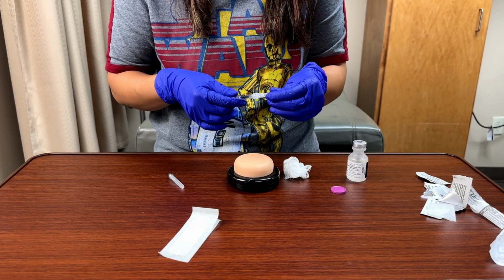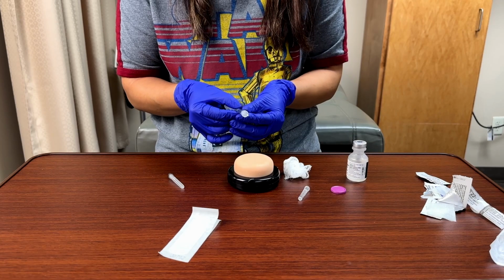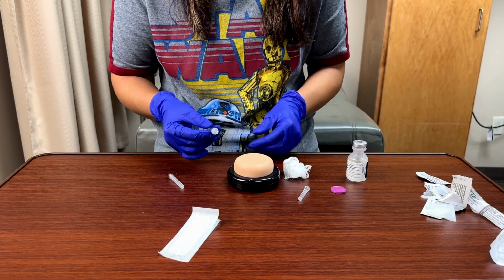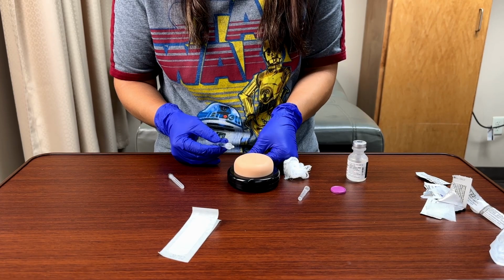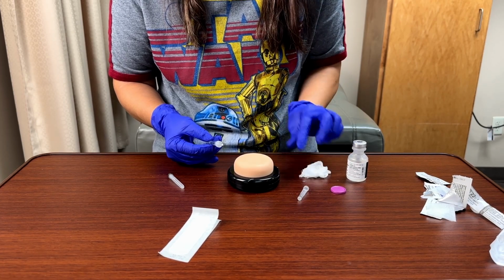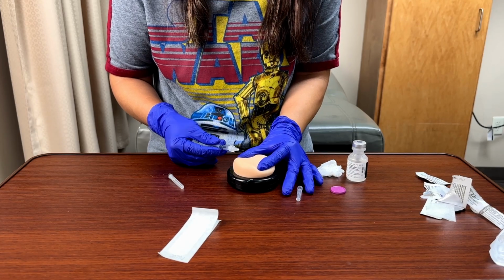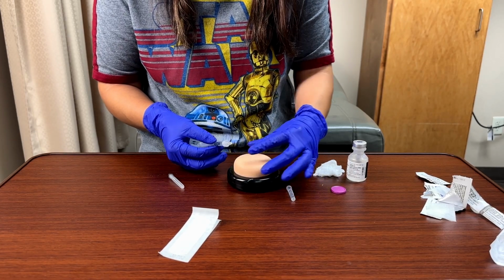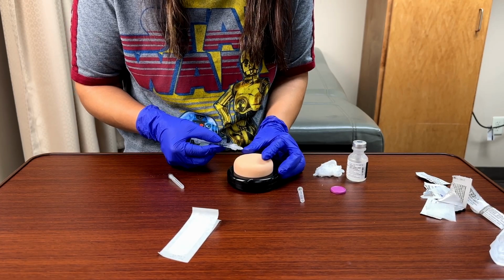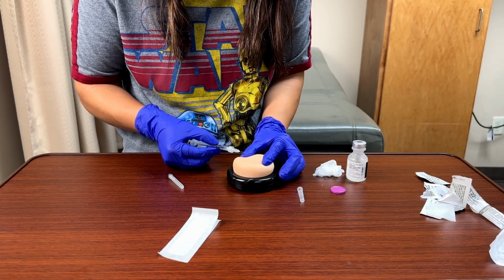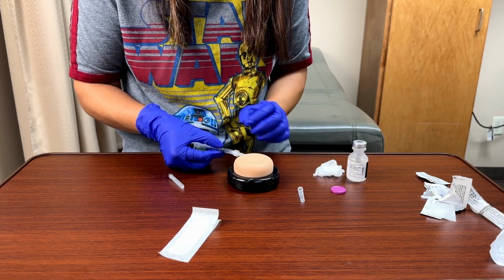So we want to open it up and we want to find our bevel. My bevel is right here. My bevel is going to be up. Now for this one, we do need to pull the skin taut. So we're going to kind of use our thumb to pull the skin tight, or you can use both the thumb and index finger. So I'm going to do that. I want to make sure you can see. So I want to pull it tight, and I'm going to insert the needle just underneath the skin, okay?